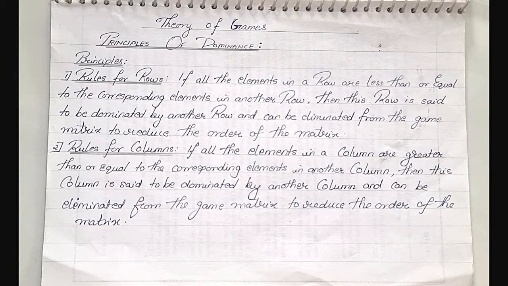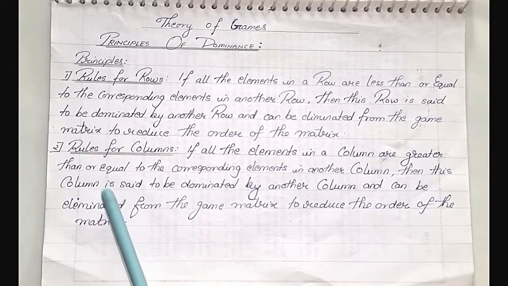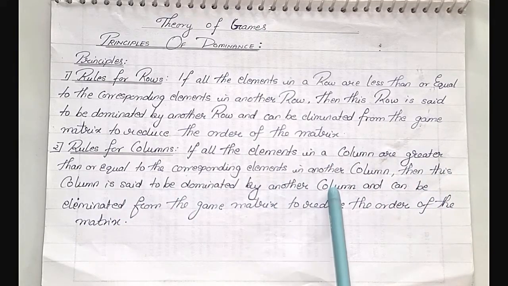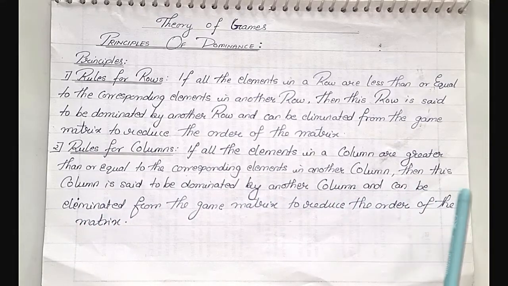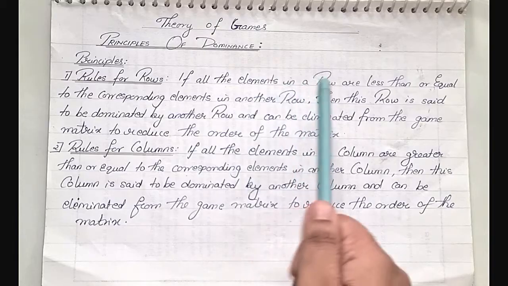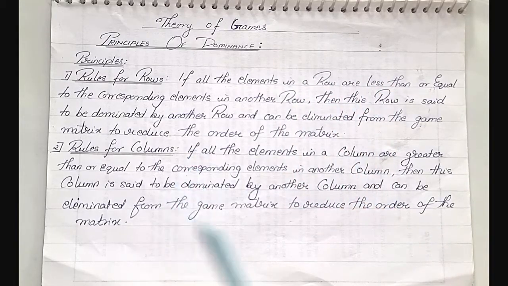That's number one. Second, the rule for columns: if all the elements in a column are greater than or equal to the corresponding elements in another column, then this column is said to be dominated by another column and can be eliminated from the game matrix to reduce the order of the matrix. For rows, if it is less, you have to remove it out. In columns, if it is greater, then you can remove it from your question.